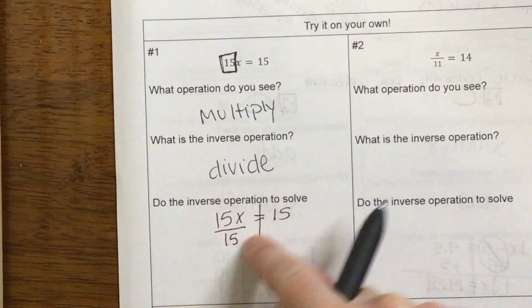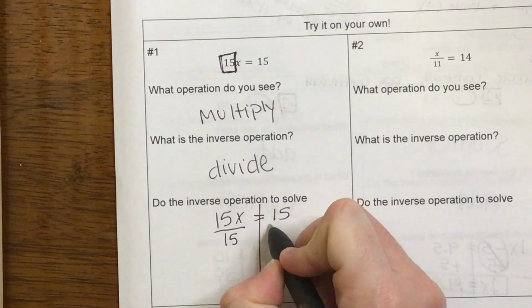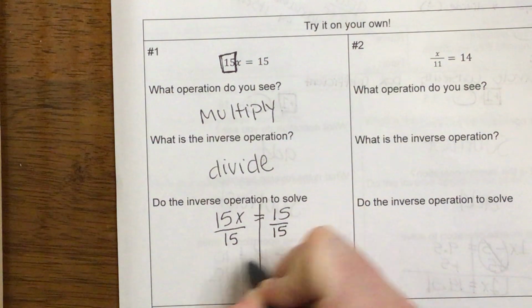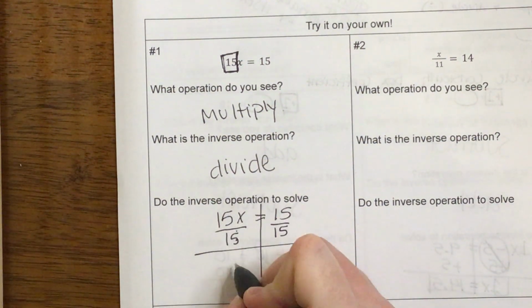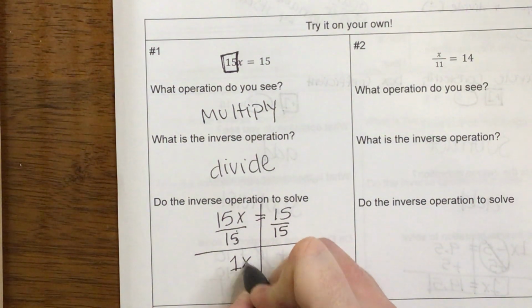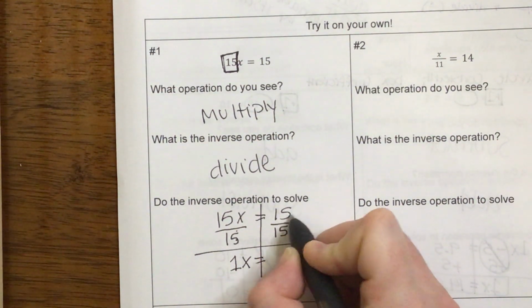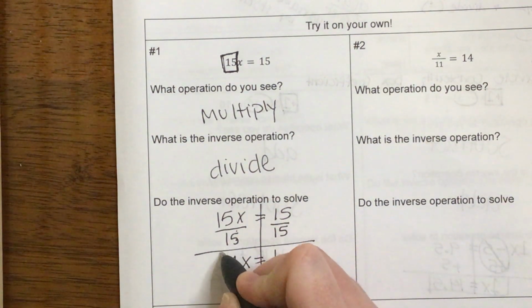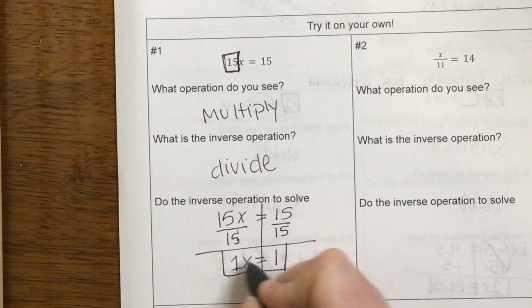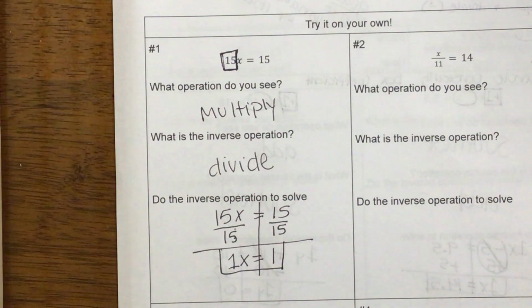What I do on this side of the equation, I have to do on the other side. 15 divided by 15 is 1. So this is 1x. 15 divided by 15 is 1. So x equals 1. I achieved my goal of getting the variable by itself and the numbers on the other side. So we just have 1x, and then what it equals is on the other side.